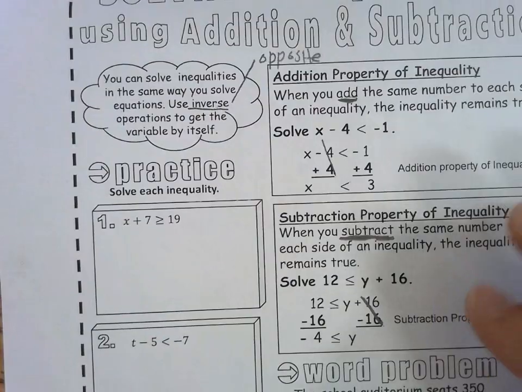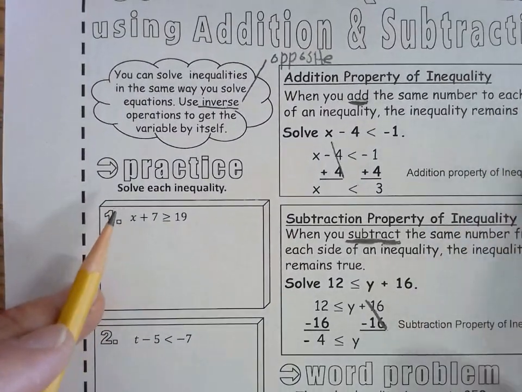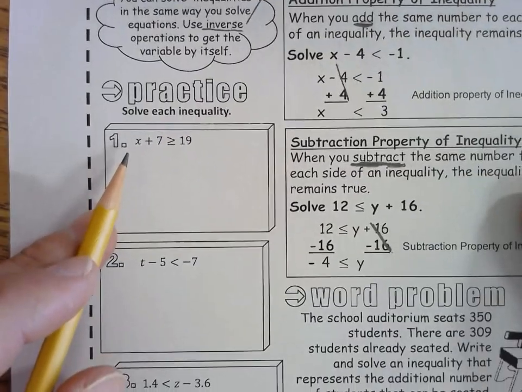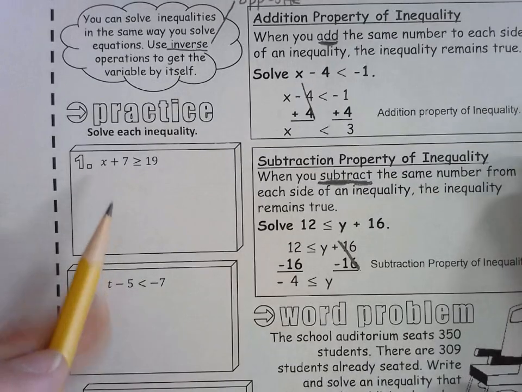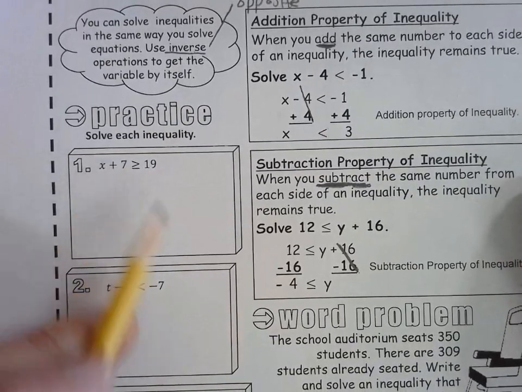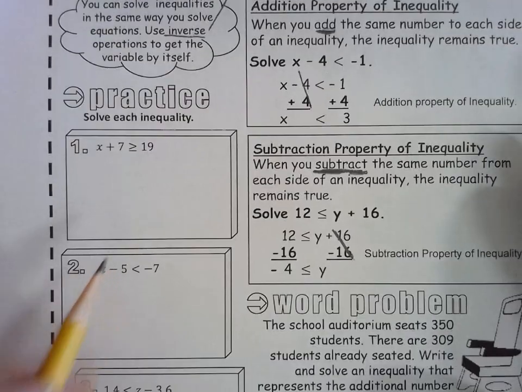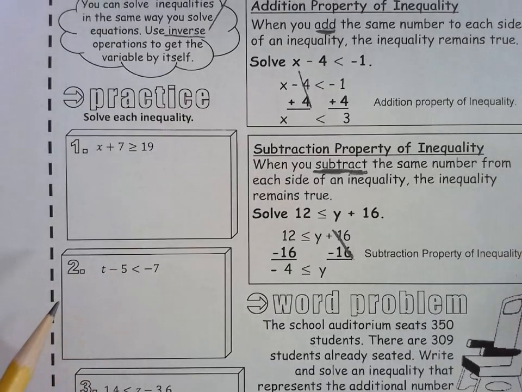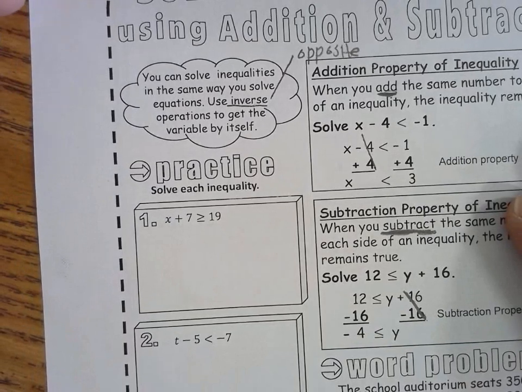Okay, so these practice problems. Go ahead, pause the video, and I want you guys to work 1, 2, and 3, and then once you get those worked out, unpause the video. I'm going to work them here with you just to make sure you got the right answer. Okay? So go ahead, pause the video.